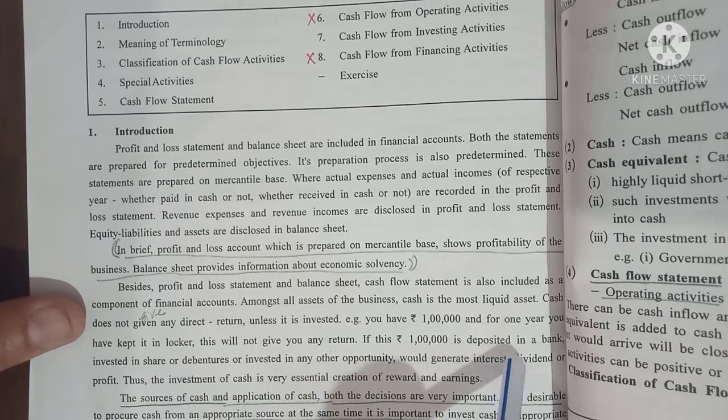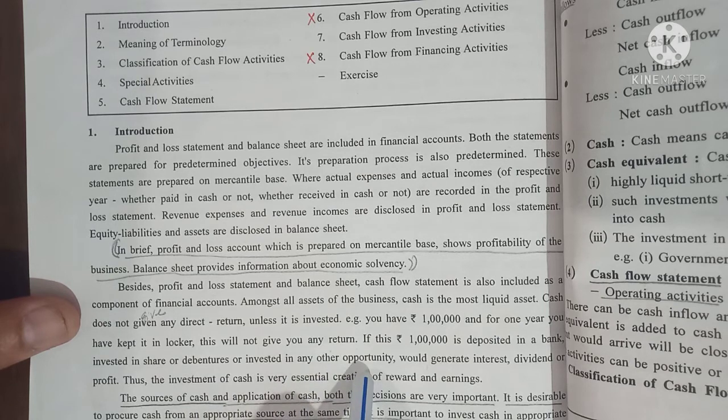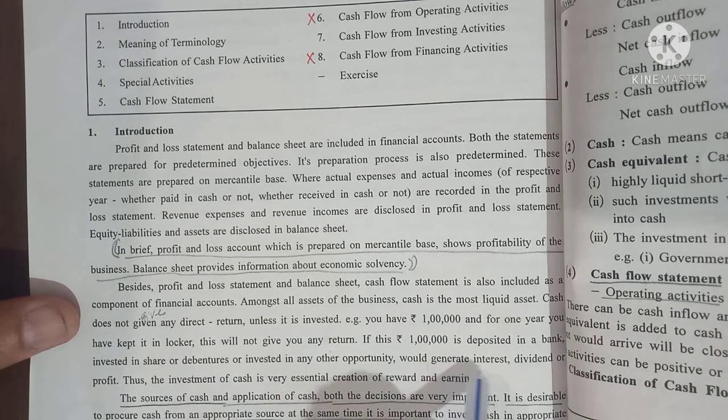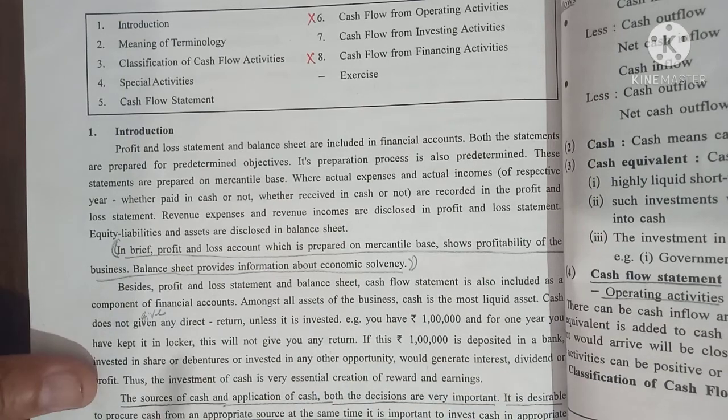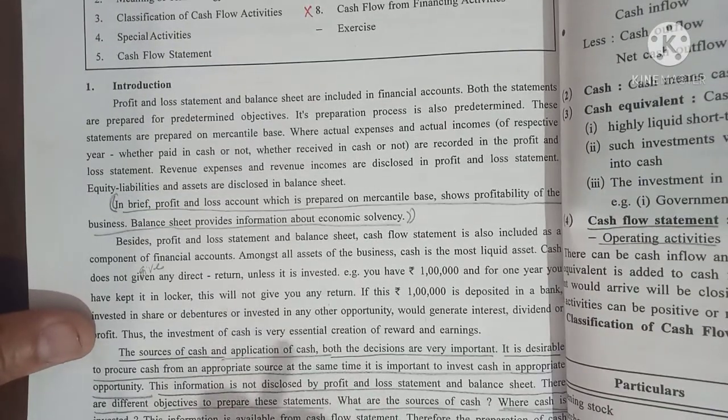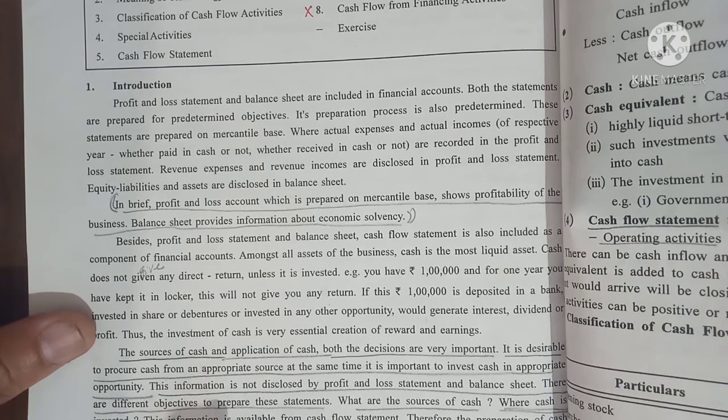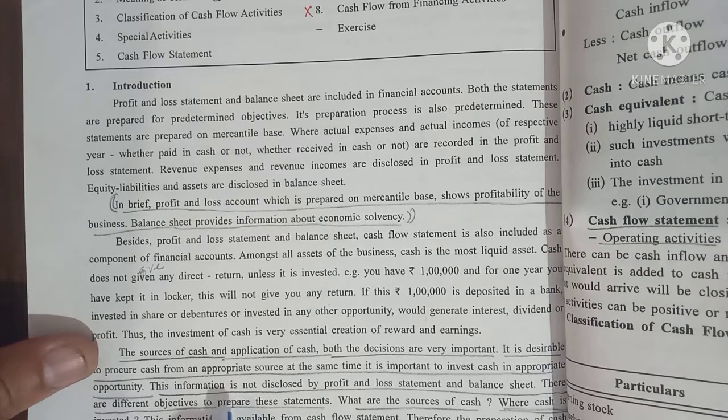So if this 1 lakh is deposited into the bank, or invested in a share or debenture, or invested in any other opportunities that would generate interest, dividend or profit, that is different. They are telling that if you are keeping cash with you, meaning in your business, there will be no return. But if you invest this cash either in the bank or in any financial institution, or buy a share or debenture, then you can get interest or dividend which will increase your cash balance. Thus the investment of cash is very essential for rewards and earnings.